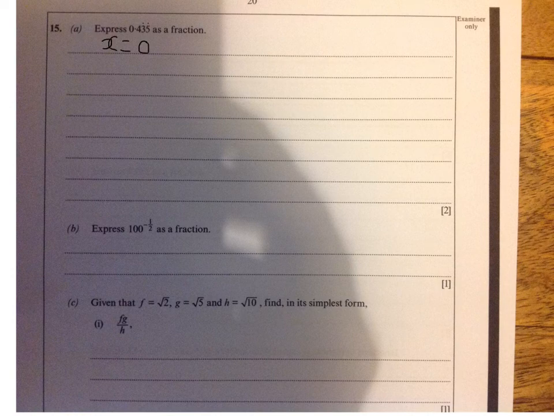equals 0.435 recurring. Now because it's got 2 recurring elements, I'm going to multiply it by 100. Now remember, I multiply it because I want to get rid of the recurring elements. So if it was 1 recurring element, I multiply by 10, 2, 100. If it's 3, I'd multiply by 1000.